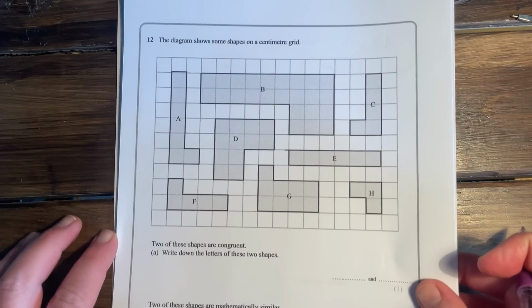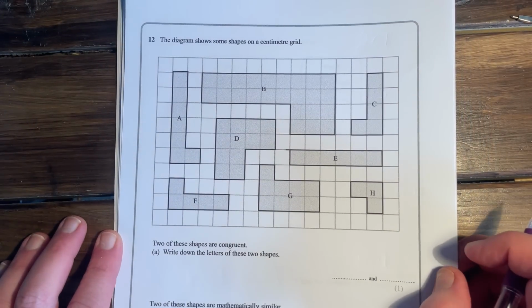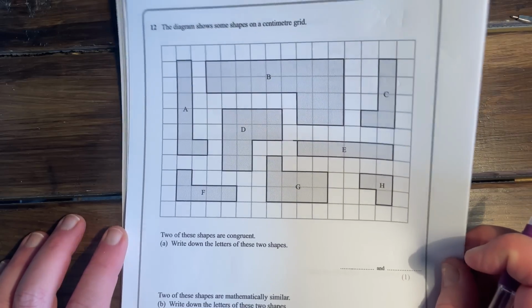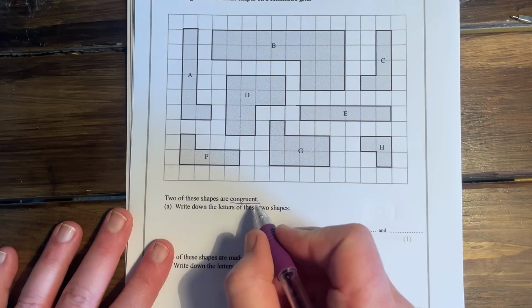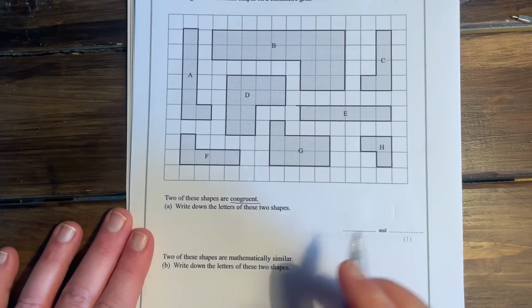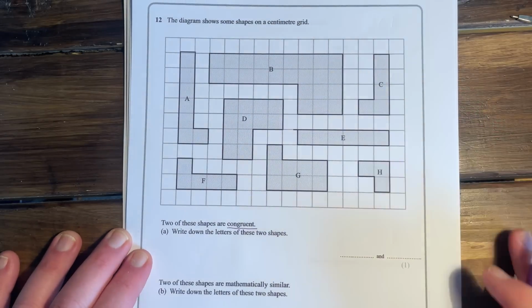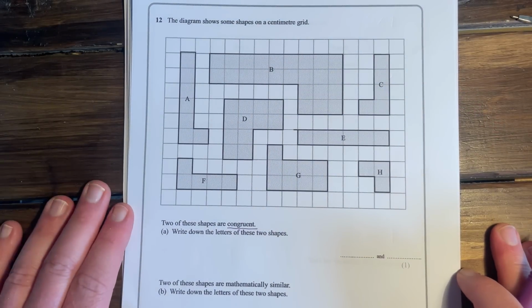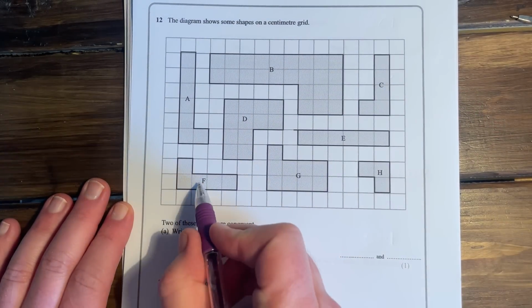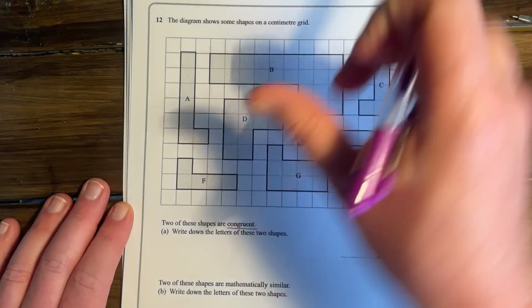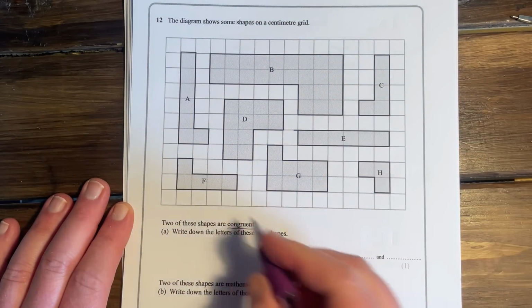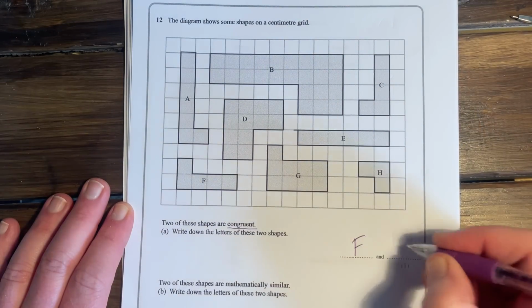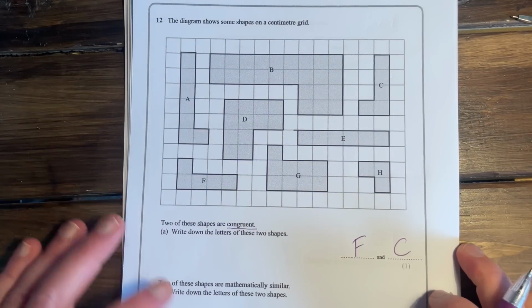Question number 12. The diagram shows some shapes on a centimetre grid. Okay, 2 of these shapes are congruent. Now, congruent is the mathematical term for identical. So 2 of those shapes are identical in size, lengths, and it should be F and C. It doesn't matter it's been turned, but this is a 4x2 L, 4x2 L. So F and C are the identical shapes.